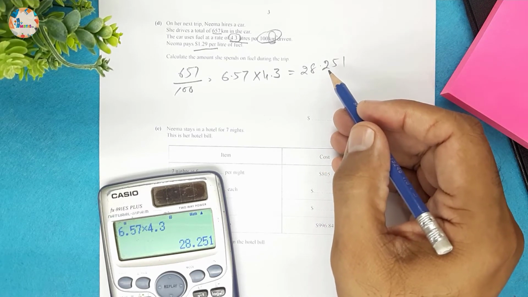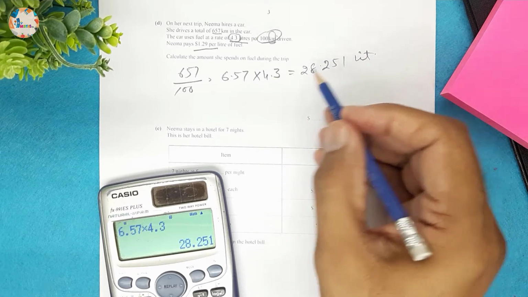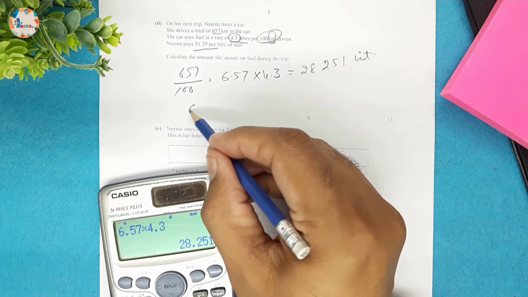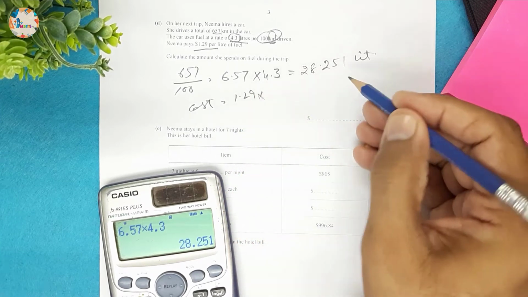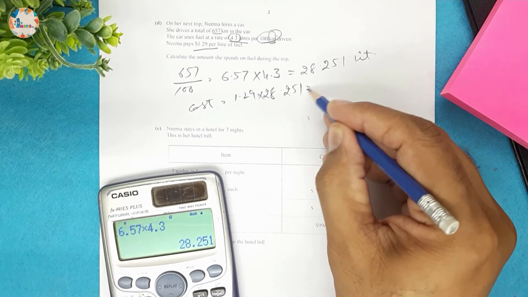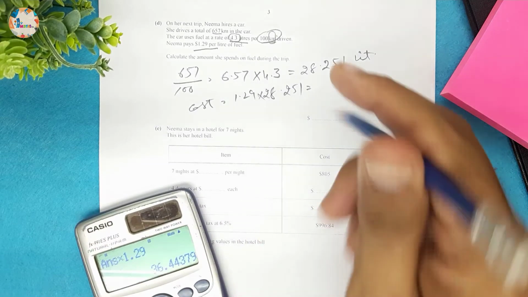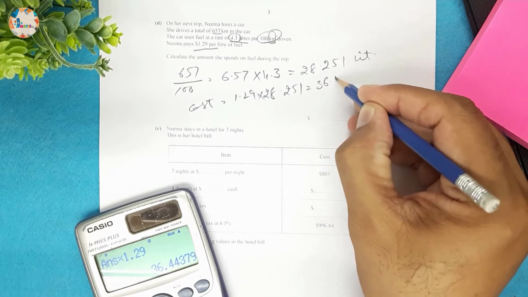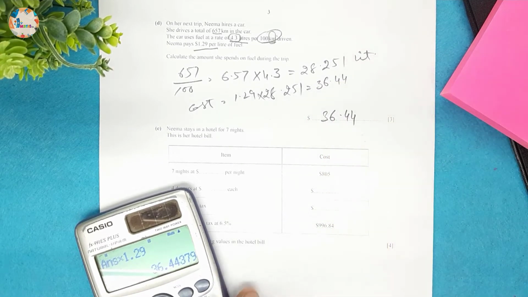This answer is in liters. Now to find the cost, the cost will be 1.29 multiplied by 28.251, and this will be equal to 36.44. So the answer will be 36.44. This will be our final answer.